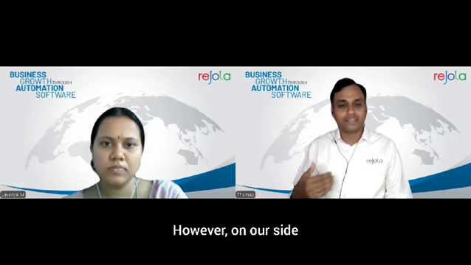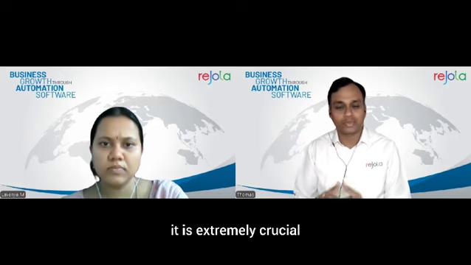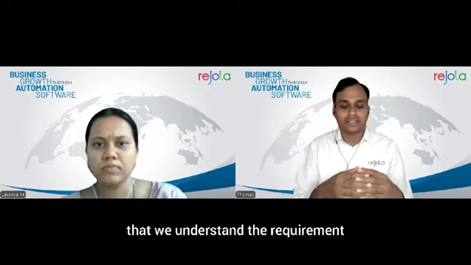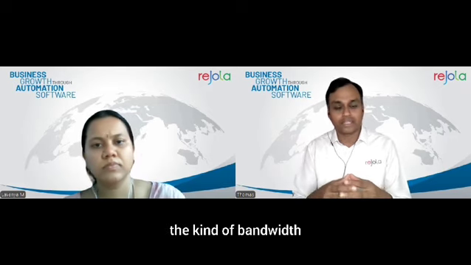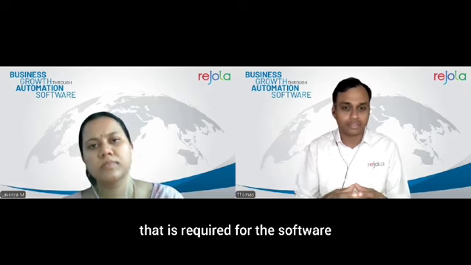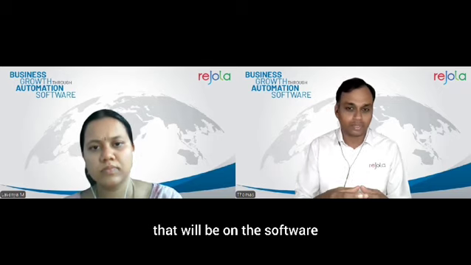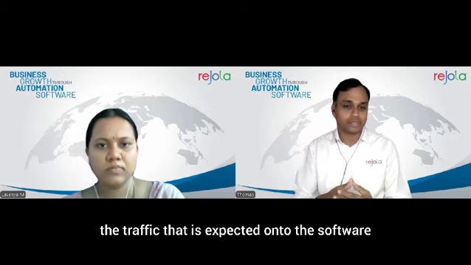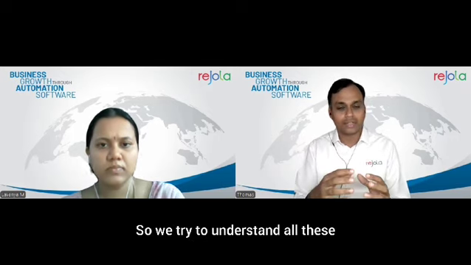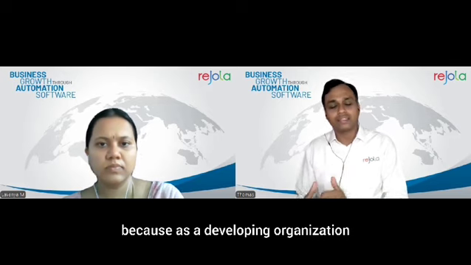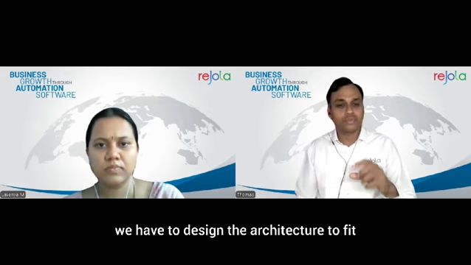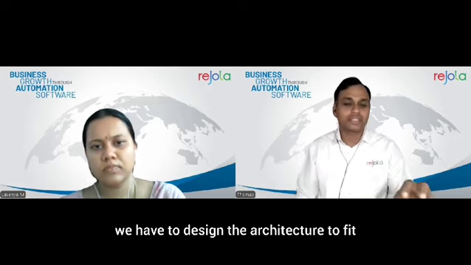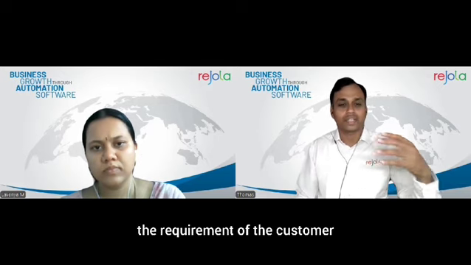However, on our side, when we develop the software, it is extremely crucial that we understand the requirement, the kind of bandwidth that is required for the software, the kind of load that will be on the software, the type of solution, the traffic that is expected onto the software. So we try to understand all these, because as a developing organization, we have to design the architecture to fit the requirement of the customer.